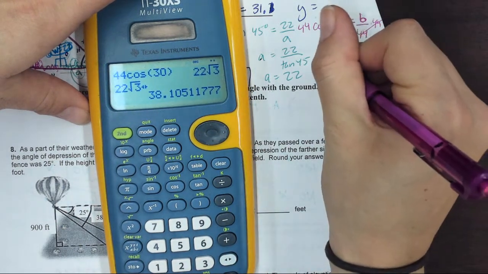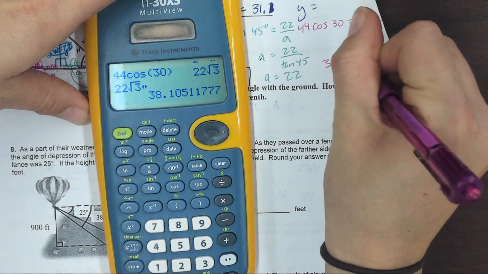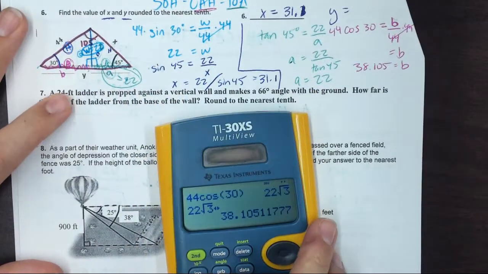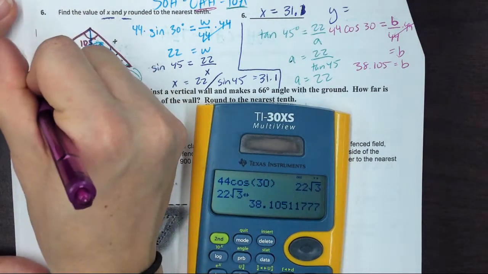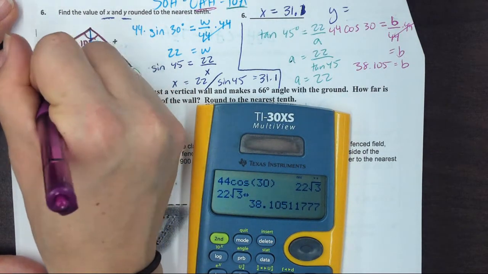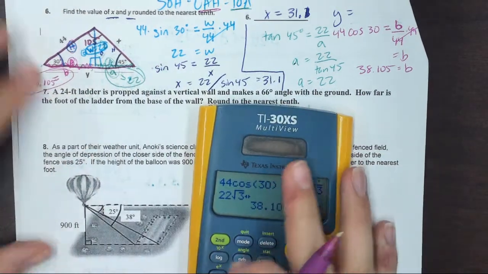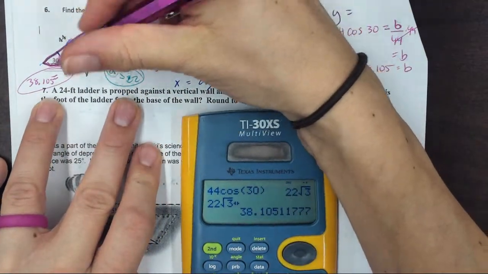Is 38.105... I don't know why I did it on a separate line. Okay, so if I come back over here, B is at 38.105. Okay, so if I want Y, we're just going to add the green and the pink there together.